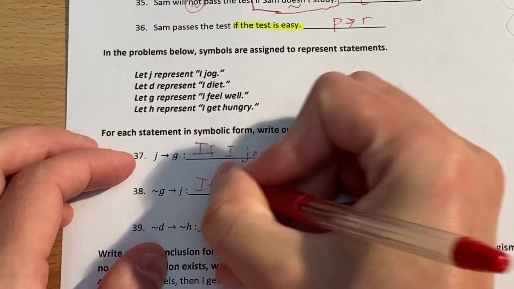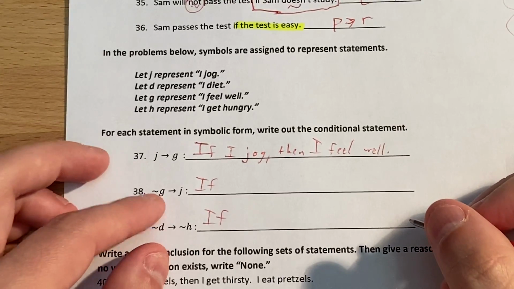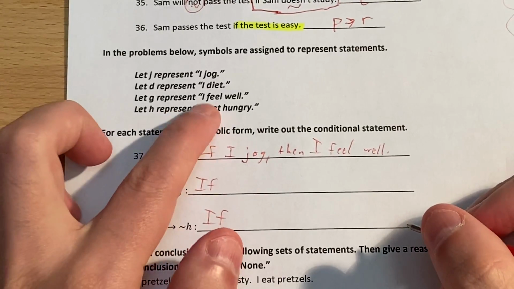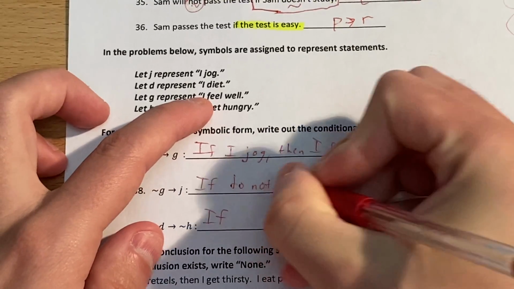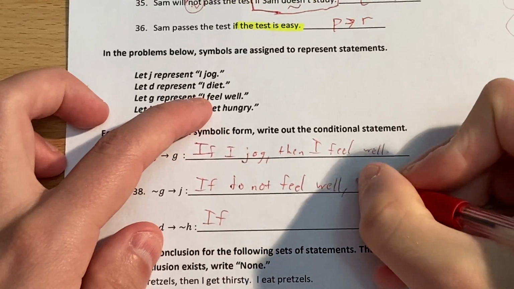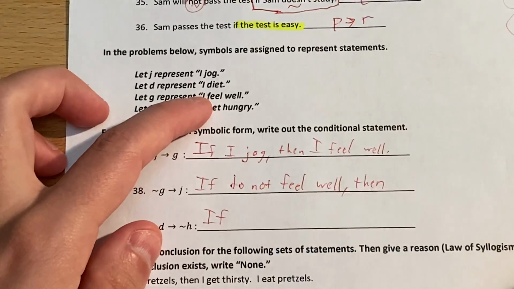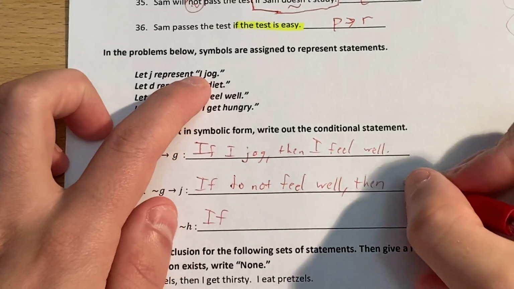But you know, all of these are conditional, so they all have to start with the word if. So not G, I do not feel well. Then what happens? J, which is I jog.